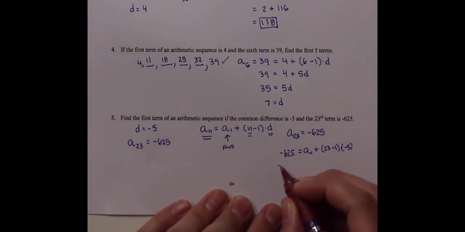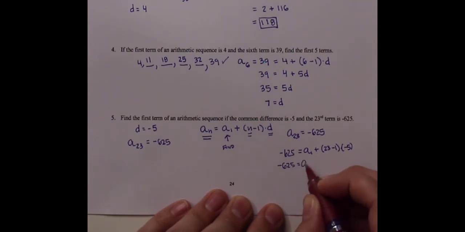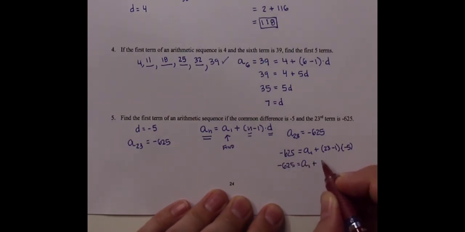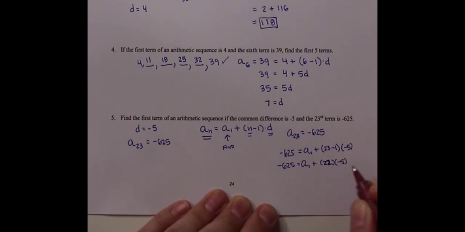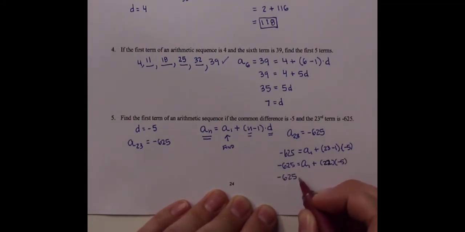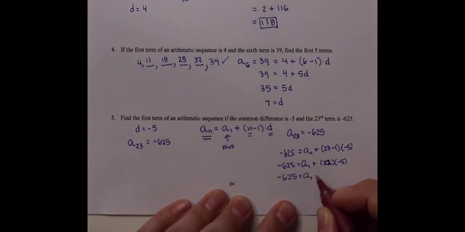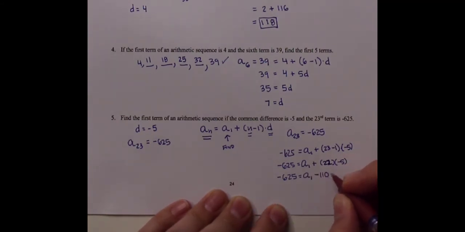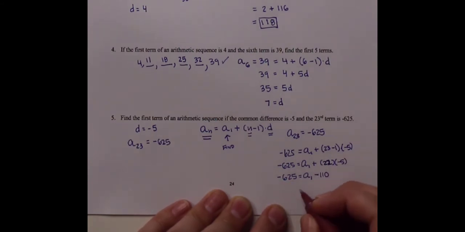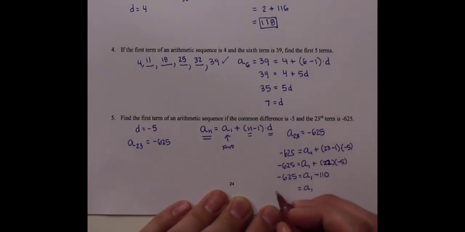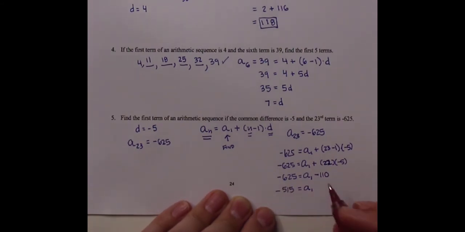So let's simplify this. Negative 625 equals a sub 1 plus, this is 22 times negative 5. So negative 625 equals a sub 1, and this is negative 110. Then if I add 110 to both sides, I'm going to get a sub 1 by itself on the right side. When you add 110 to negative 625, it's not big enough to turn this positive, so this is still negative. This is going to be negative 515. And so that's the first term in the sequence.